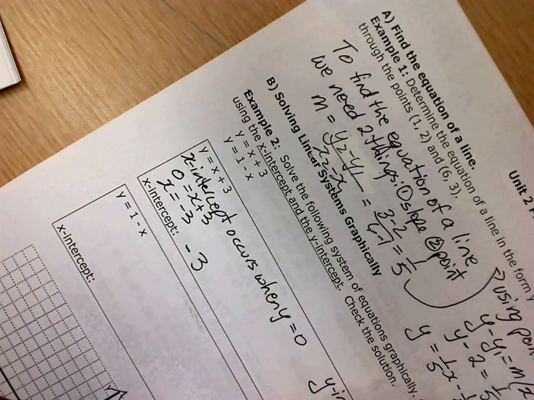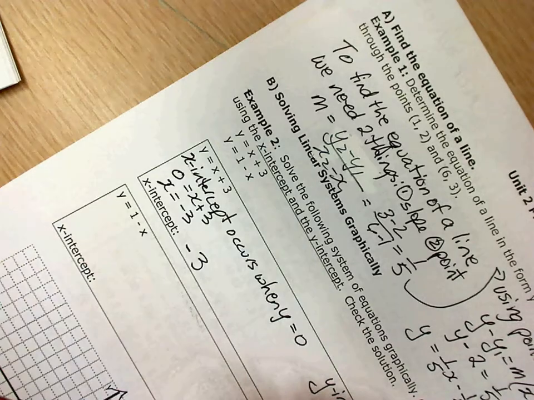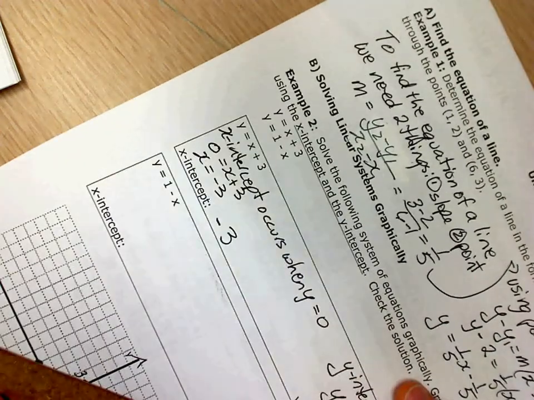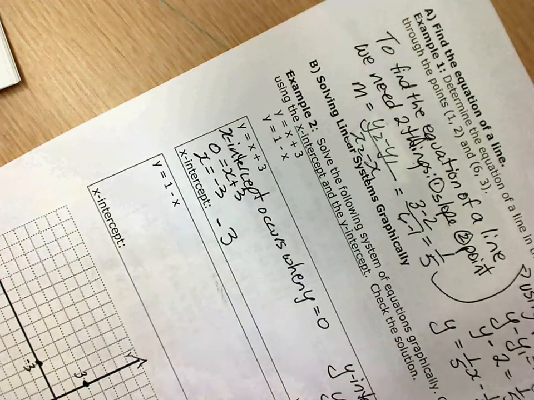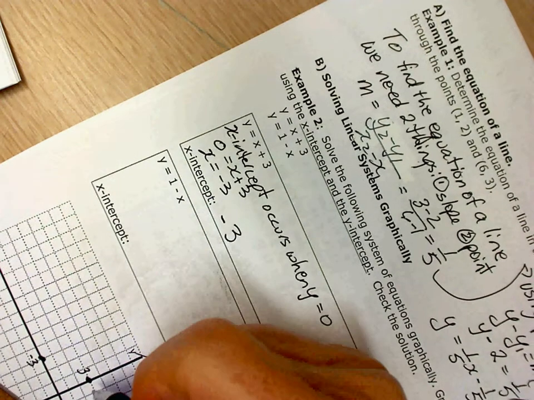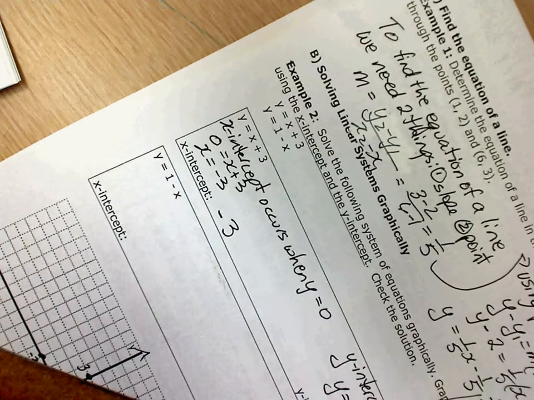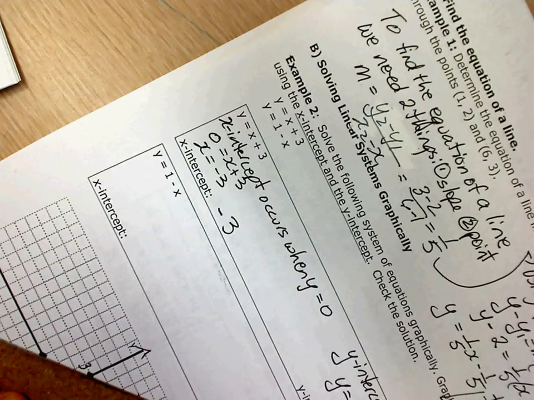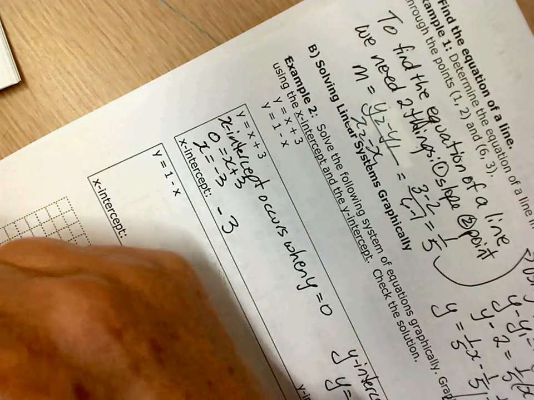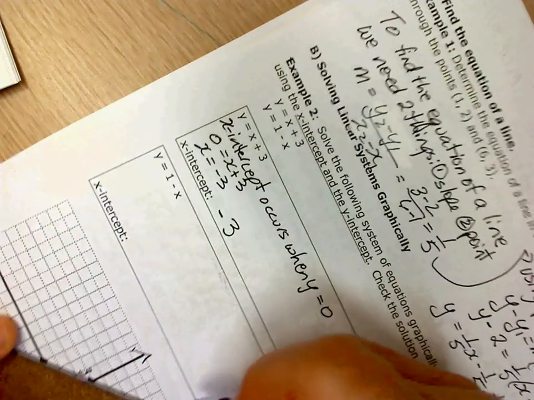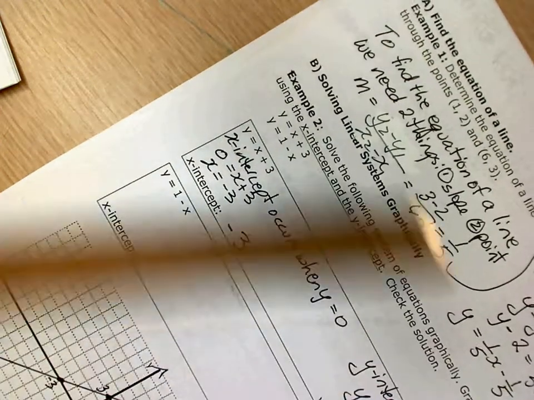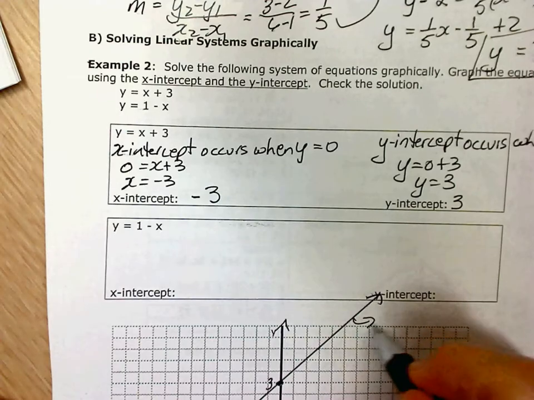This line, sorry. Uh-oh, I don't think my pen quite made it. I just want maybe another point to help me out there. There we go. There we go. Okay, so this is the line y equals x plus 3.